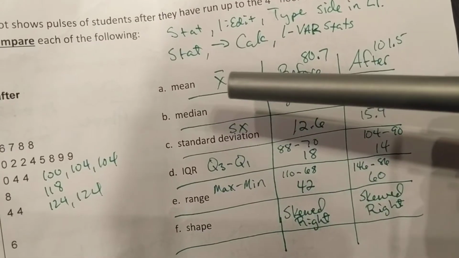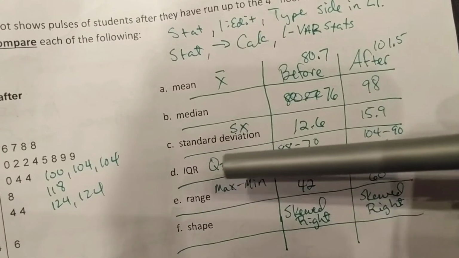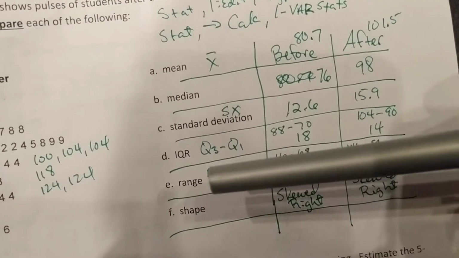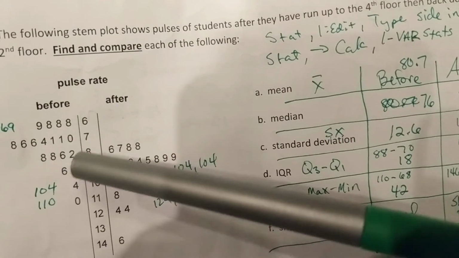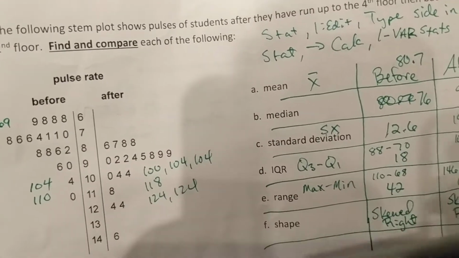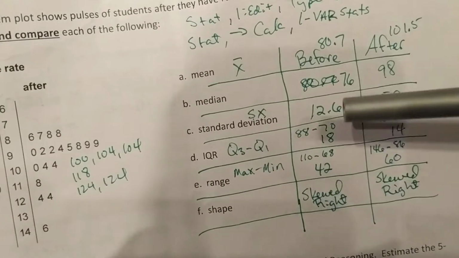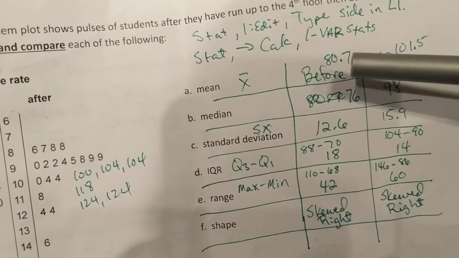These are the symbols. Mean, median is MED, standard deviation SX, IQR is Q3 minus Q1, range max minus min, and then shape we get from looking at this information. That looks skewed left, but remember the tail is where the high numbers are. On the number line, the higher numbers are on the right, so it will be skewed right. Alright, so you write in that information. That's the information for before.